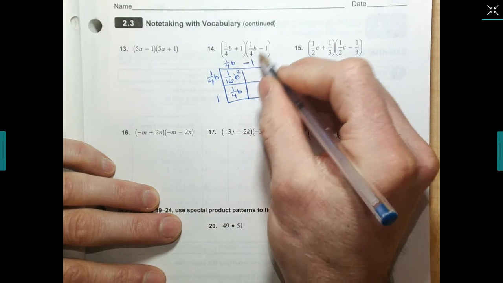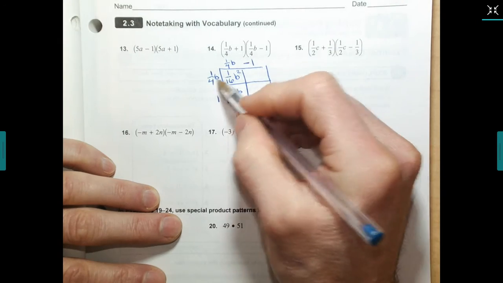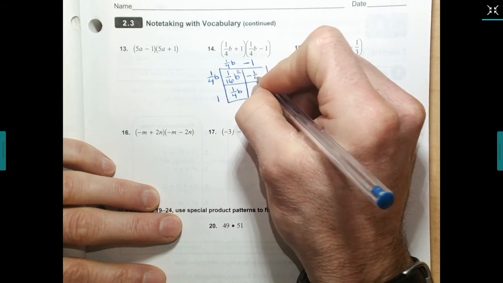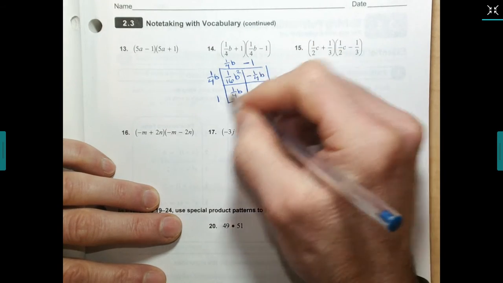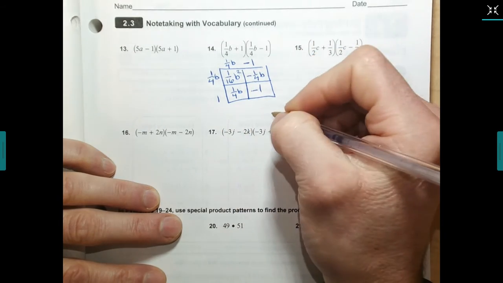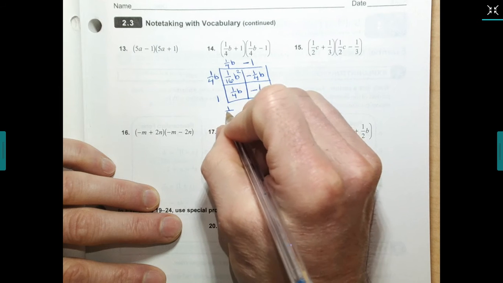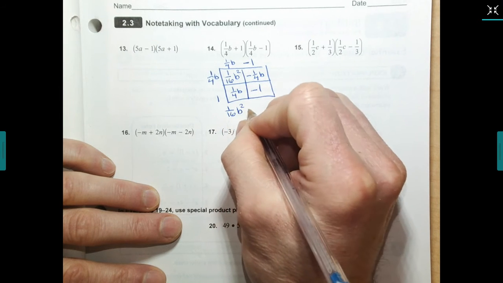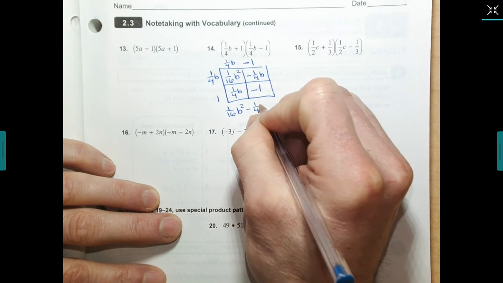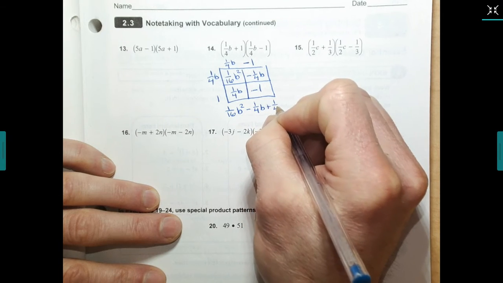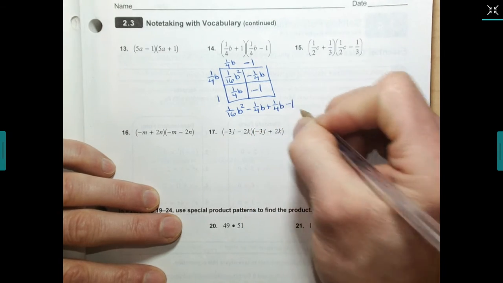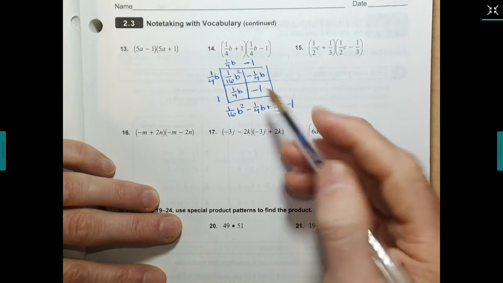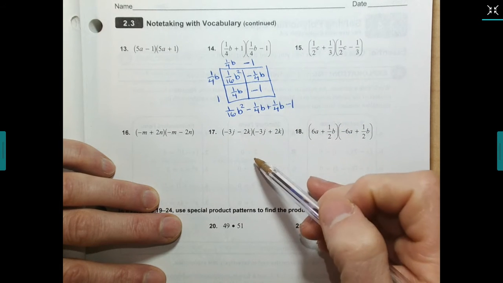Excuse me, negative 1. Negative 1 times 1/4 B is a negative 1/4 B. Negative 1 times positive 1 is negative 1. So I get 1/16 B squared minus 1/4 B plus 1/4 B minus 1.